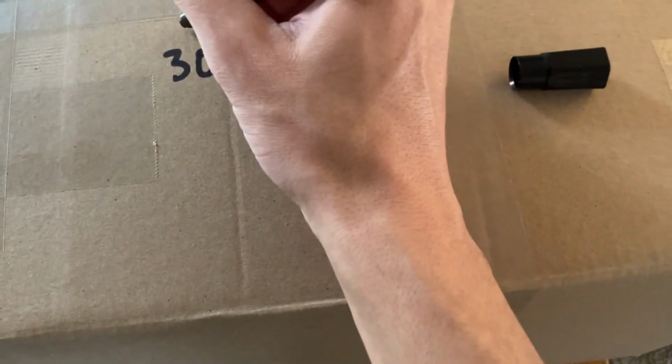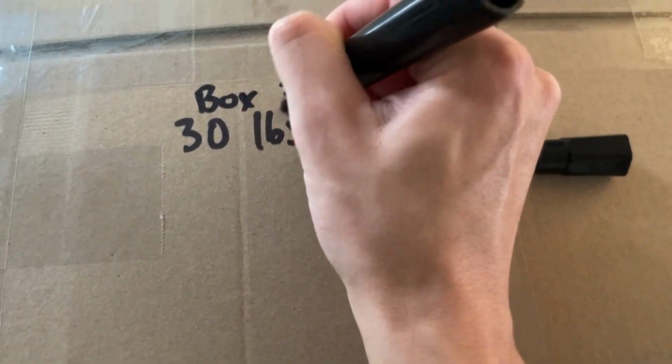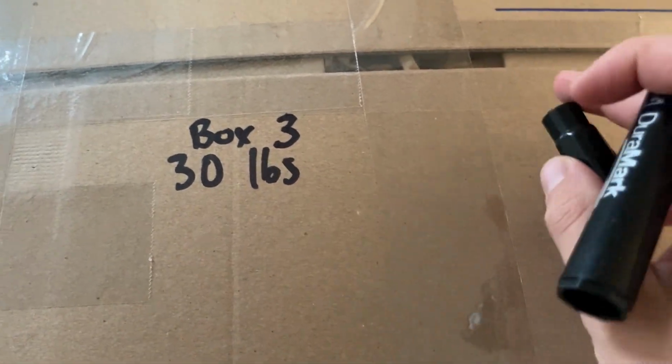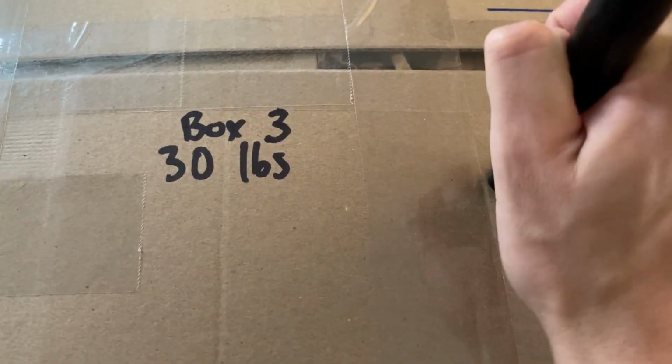Box 1's gonna be 30 pounds. What I like to do is just write it up here. So I'm gonna write 30 pounds right here, and this is actually where I'm just gonna put the label over, but 30 pounds. All of these are the same dimensions, so I'm just going to call this my box 3. Generally, I like to make the lightest box the last box, and then let's go ahead and do the same for box 1 and 2.